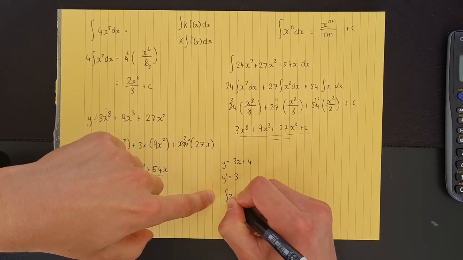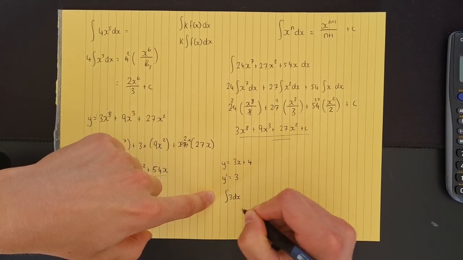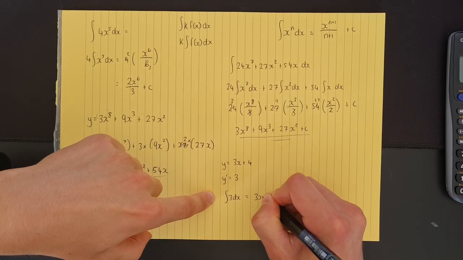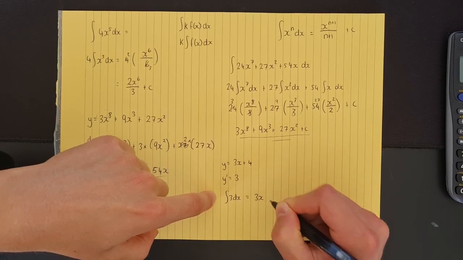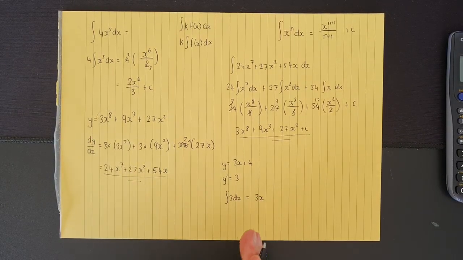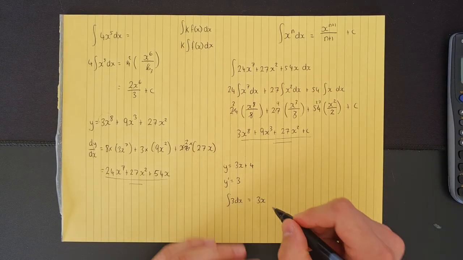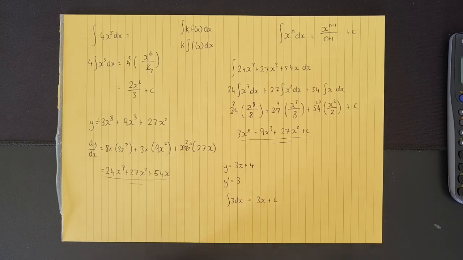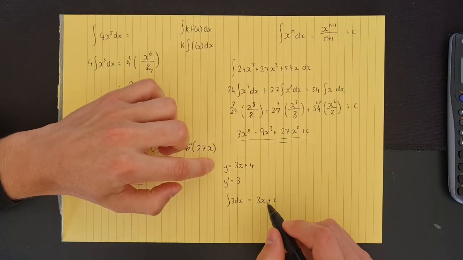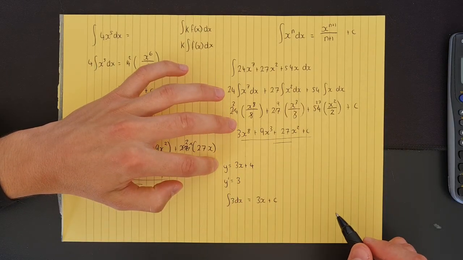It's going to be the integral of 3 dx, and that is simply going to be 3x, right? If we don't add the constant of integration, this here is incorrect, right? So we have to add that constant of integration in order to get back to that original equation, right?